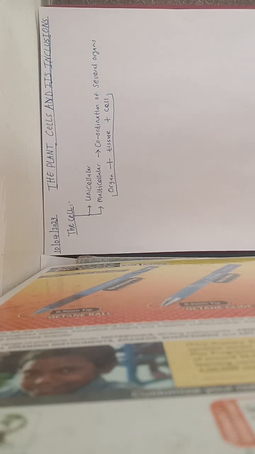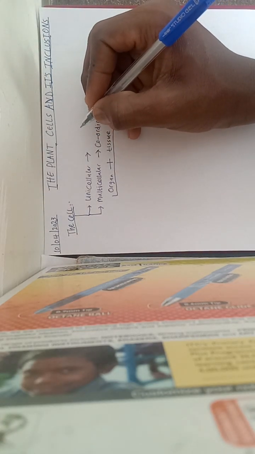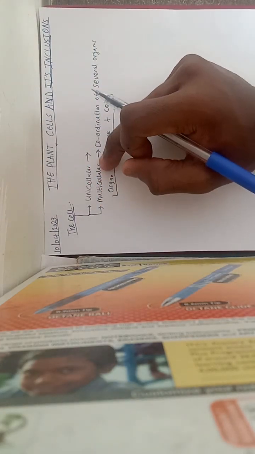I hope you understand this concept now, guys. Thus, cell is the structural unit of life, while in unicellular organisms, all activities are performed by the same cell. I hope you get the concept of unicellular and multicellular organisms now.